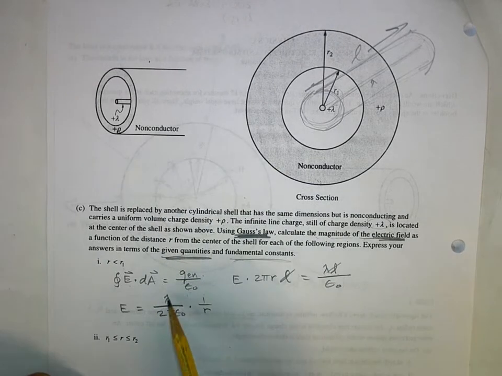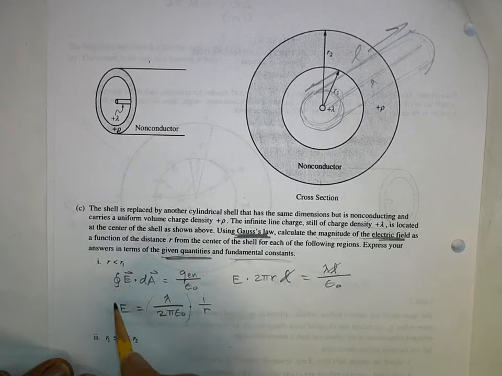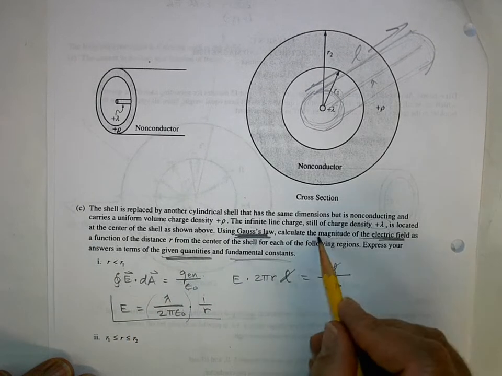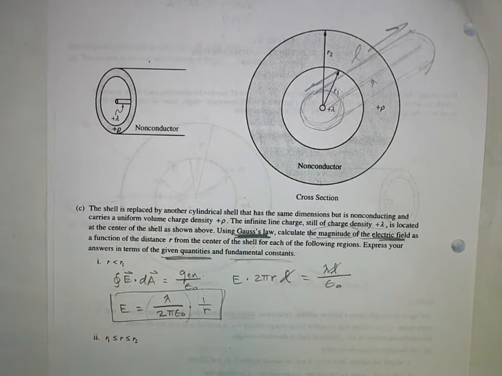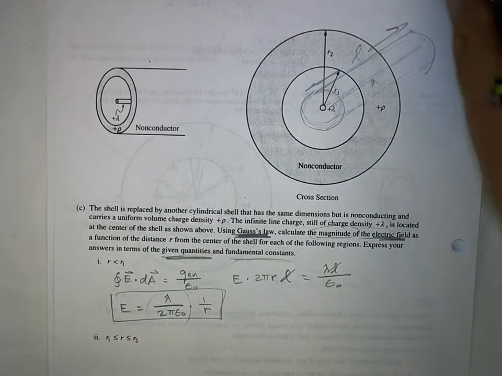And notice I try to put all the constant stuff in, and the variable r kind of separate from it. And there's the magnitude. And it just wants the magnitude of the electric field. I don't need to put a unit vector with that. Okay? So that's just a very standard Gauss's law problem. It doesn't get easier than that one.